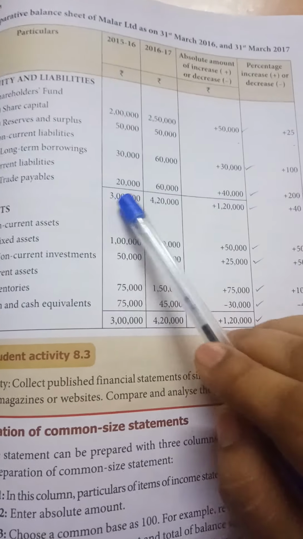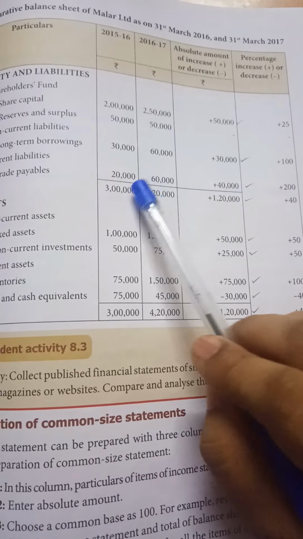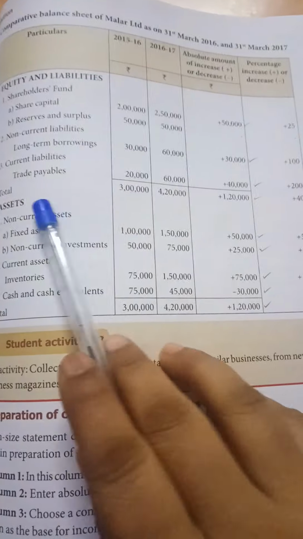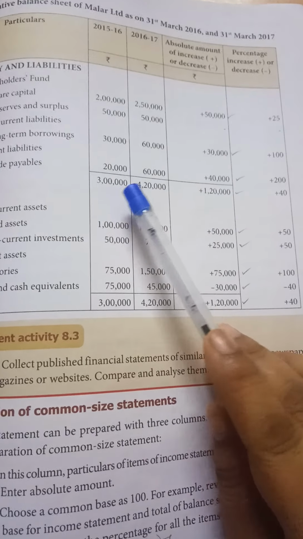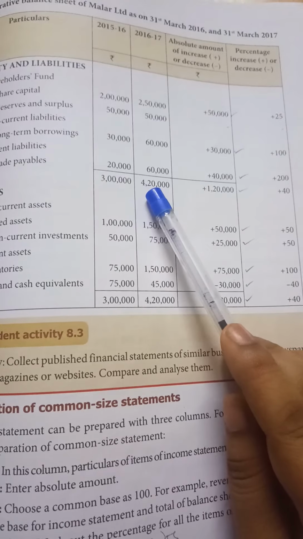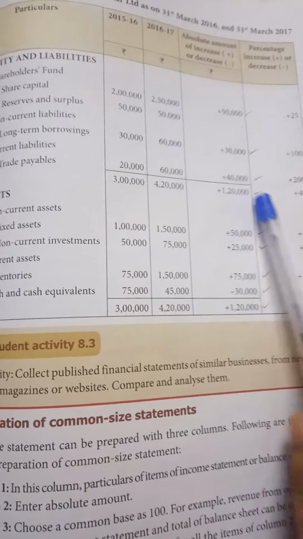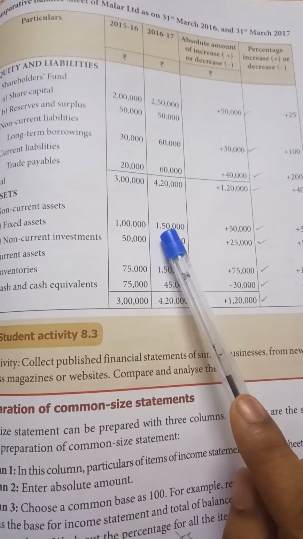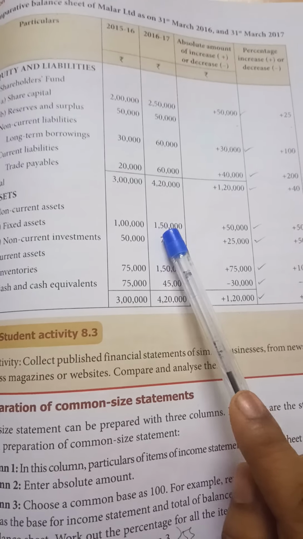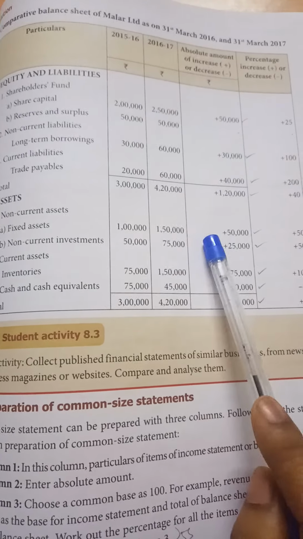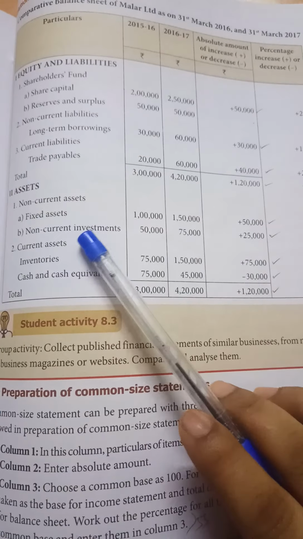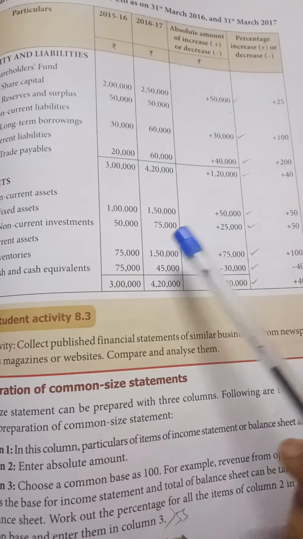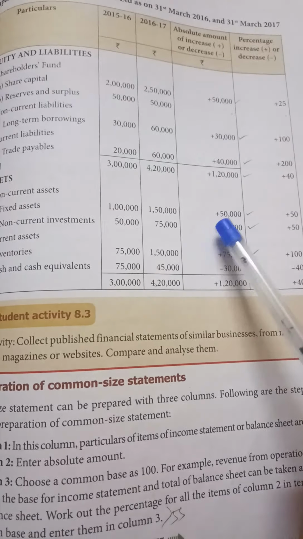Then trade payables, you have 20,000 and 60,000. Find out the difference. Again there's a difference of 40,000, plus 40,000, so we are writing it here. Then the totals, 3 lakhs and 4 lakh 20,000. The difference is 1 lakh 20,000 and there is an increase, so plus 1 lakh 20,000. Then comes your fixed assets, 1 lakh and 1 lakh 50,000. Difference amount is 50,000 and there is an increase in 16-17, so plus 50,000. Then non-current investments, 50,000 and 75,000. Difference amount is 25,000. Increase, so you are writing it as plus.